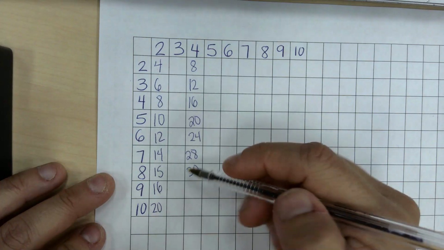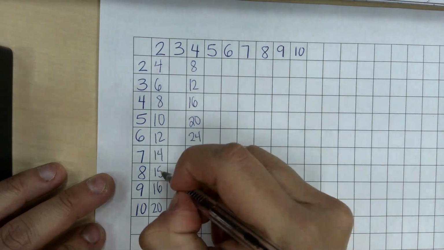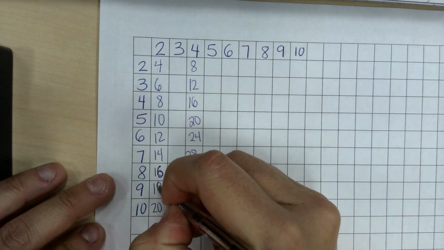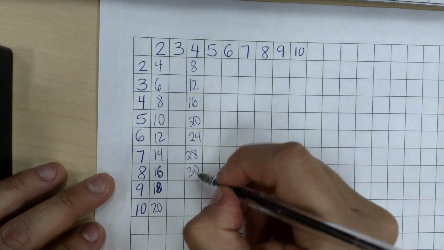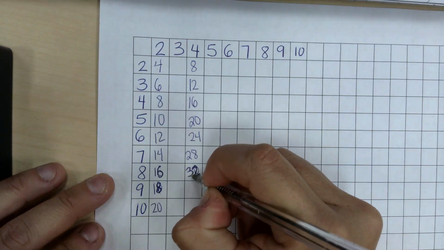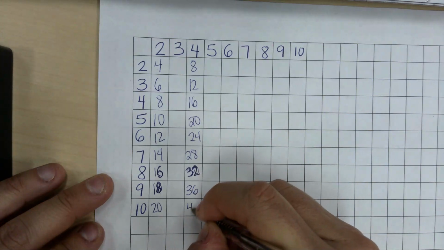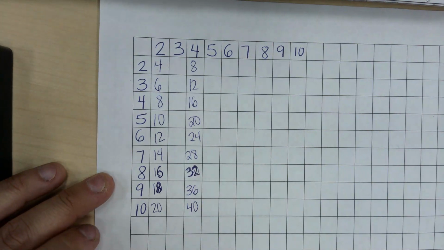No, I did something wrong. Okay, never mind, I will see. There you go, I found my mistake. All right, 32, 36, and 40. Now we can do the 5's, right?